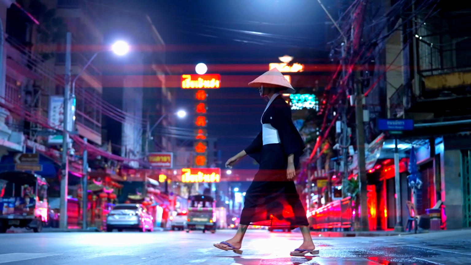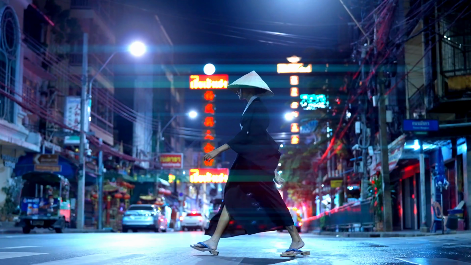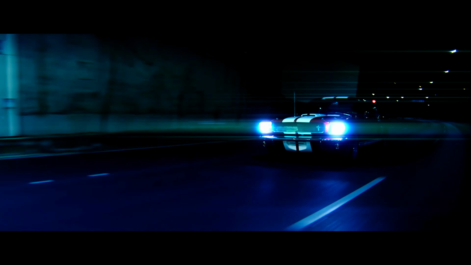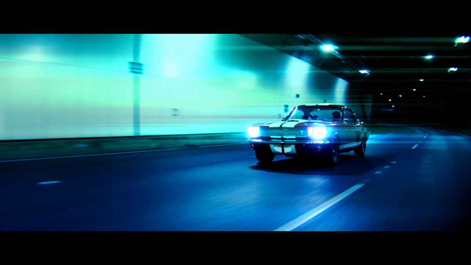Anamorphic lens flares. This effect simulates the iconic streaks from real anamorphic lenses, the ones you've seen in everything from sci-fi epics to emotional dramas. They're perfect for night scenes, headlights, or any bright source of light.